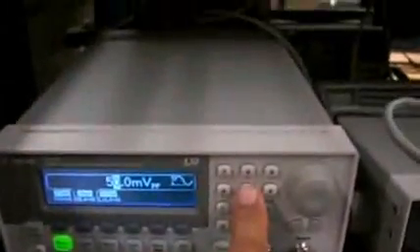Turn off sweep. Hit the sweep button. Go back to sine wave mode, and let's go try some frequencies. So let's try 500.